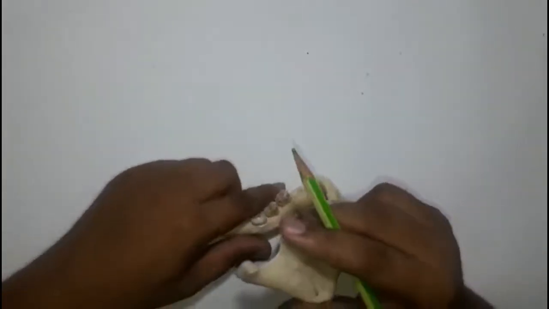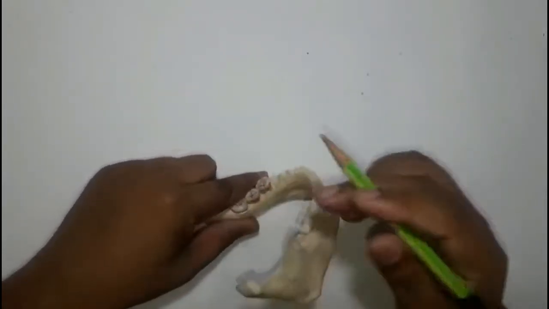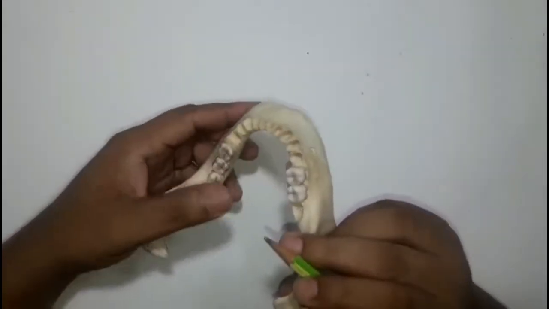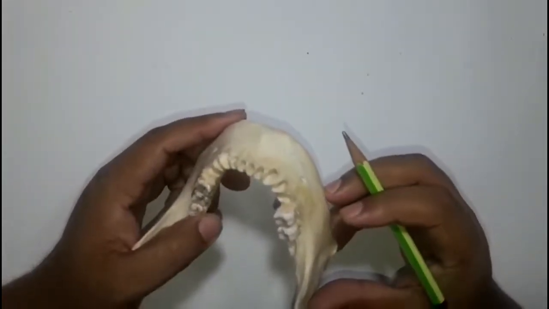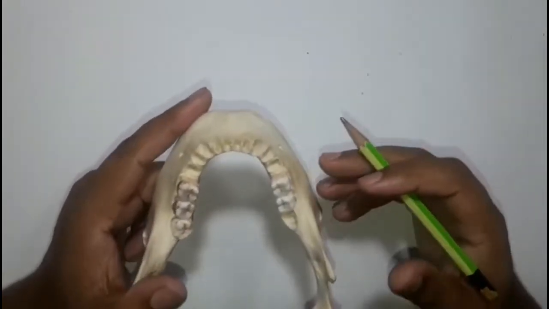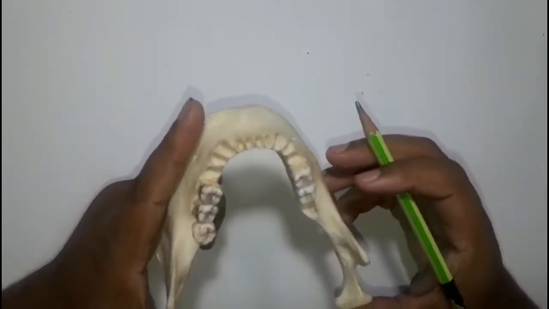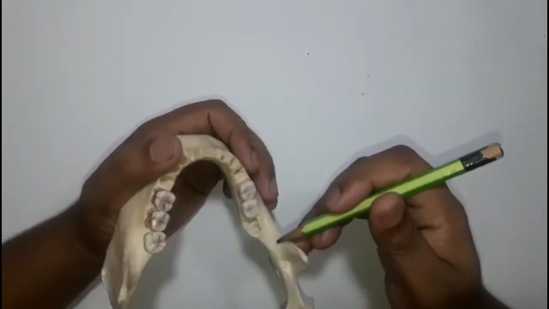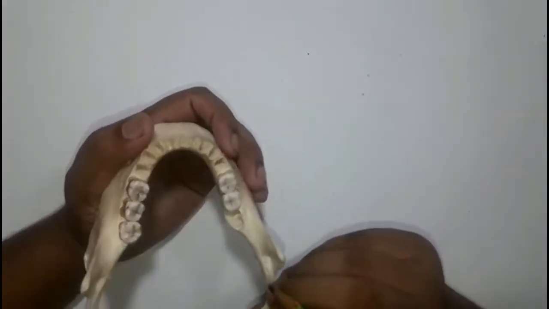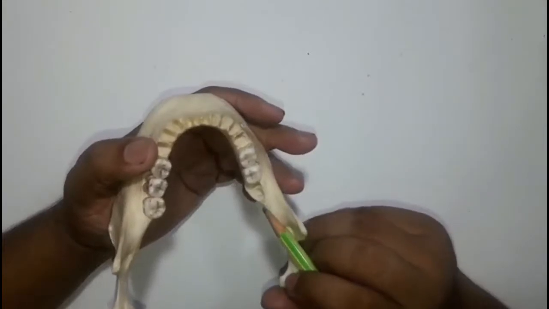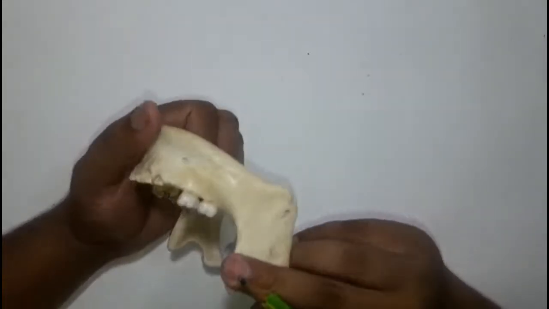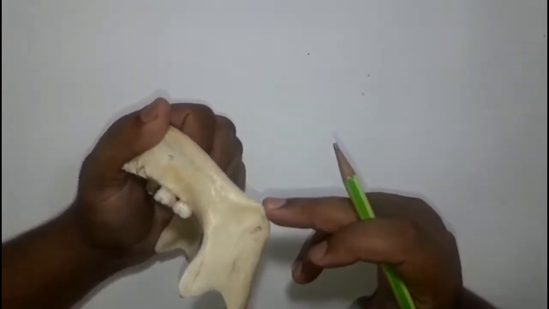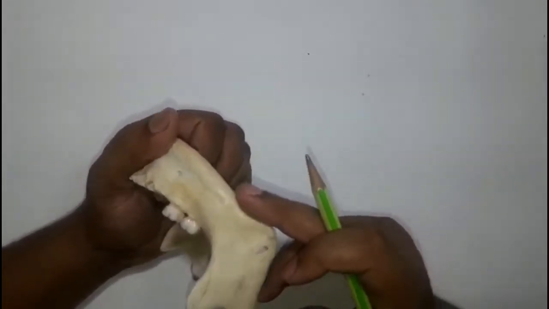It is thin. It forms the mandibular notch or incisure. And here the masseteric nerve and vessels cross the mandibular notch. And next, here lower border. It is the backward continuation of the base of mandible. It meets with the posterior border of ramus to form the angle of mandible.